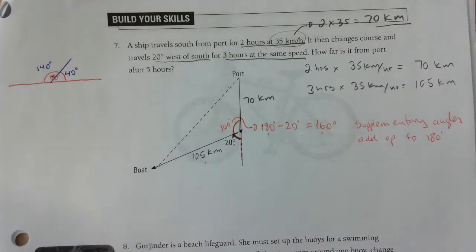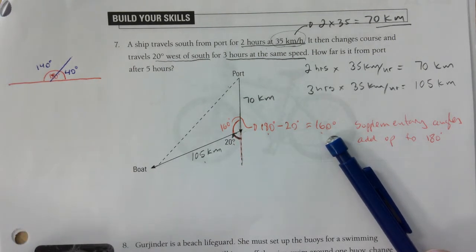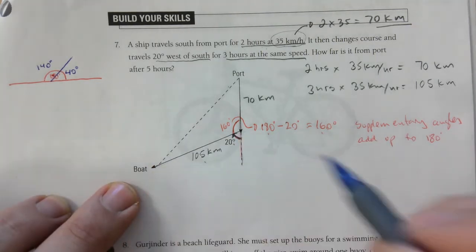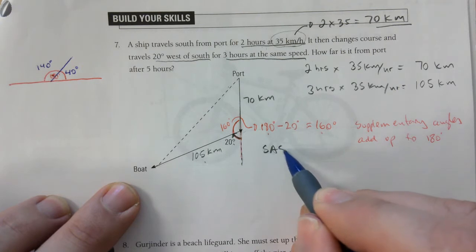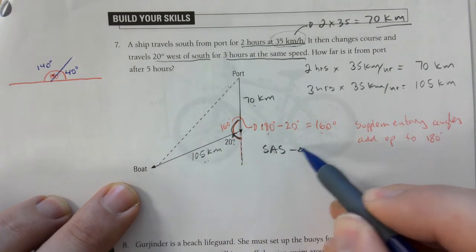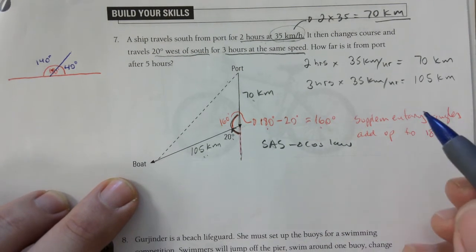You will see that from time to time moving forward, where you might think you don't have enough information, but this is actually worth a full mark here. Okay, so 160 goes in there, and now we have an SAS, right? We have a side, the angle in between, and another side. So we have to use cosine law. And the formula should be on your study sheet.